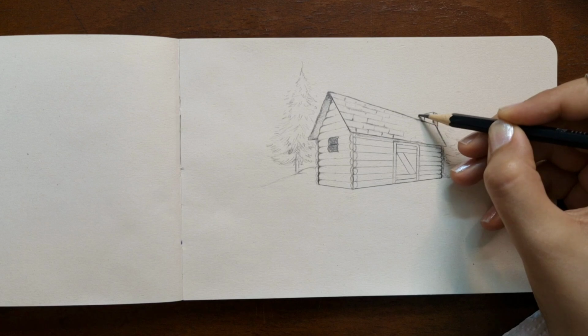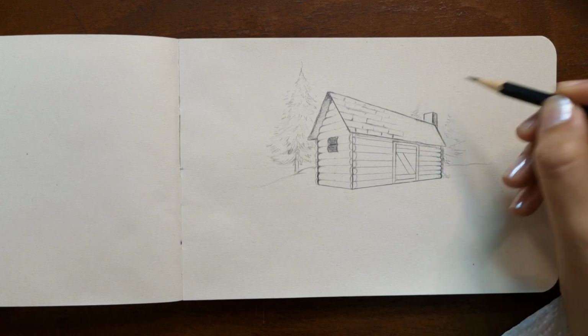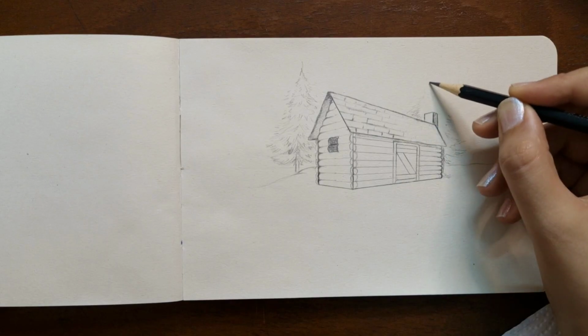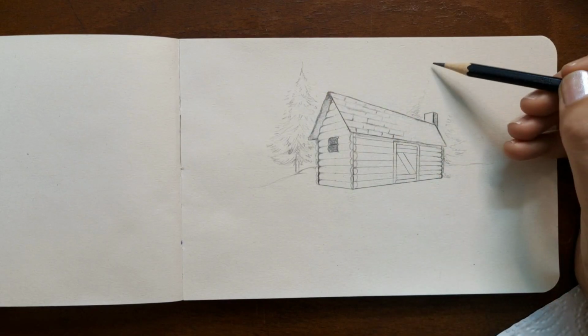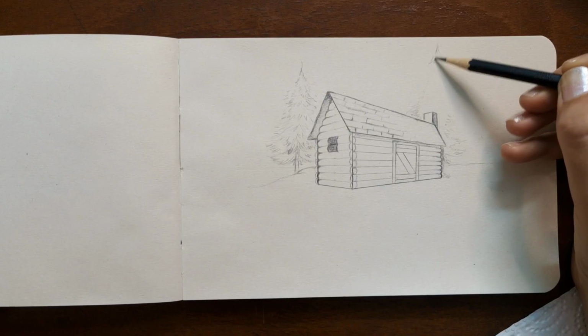Then I'm going to start adding the pine needle-like leaves from the very bottom of the stem. I'm also going to start drawing from this side because some of this tree is behind the cabin. I want to draw this one bigger than the previous one, so I'm going to mark the top and I can continue adding the leaves from the top.